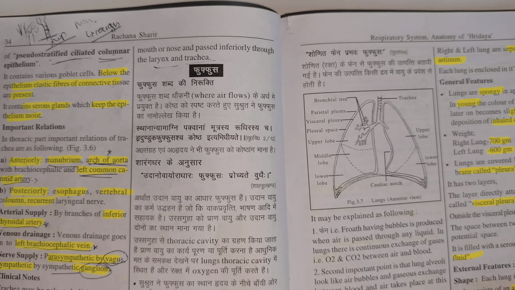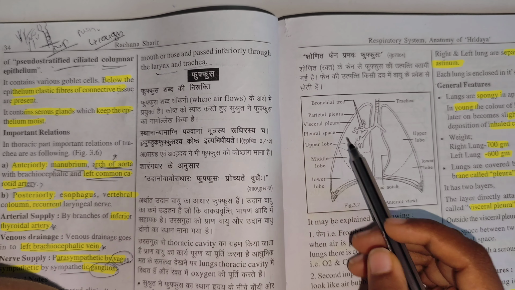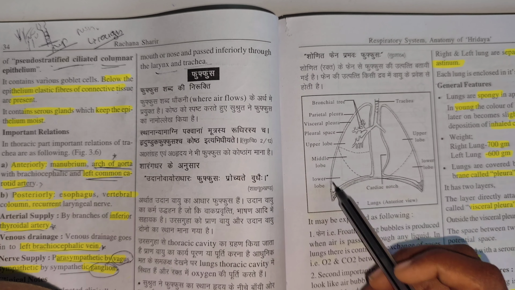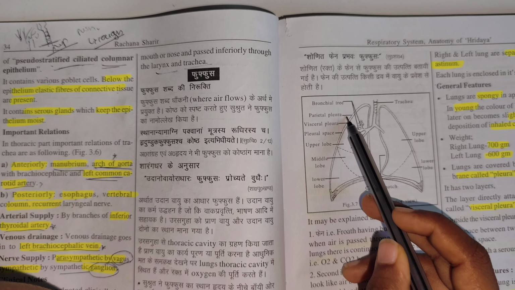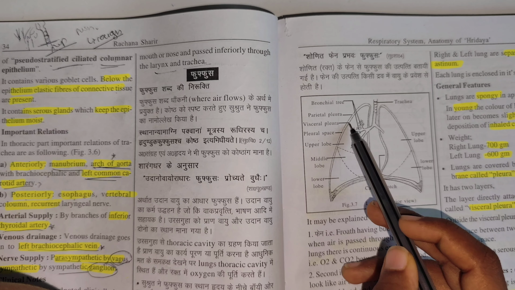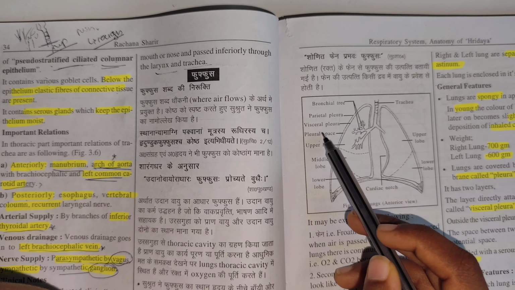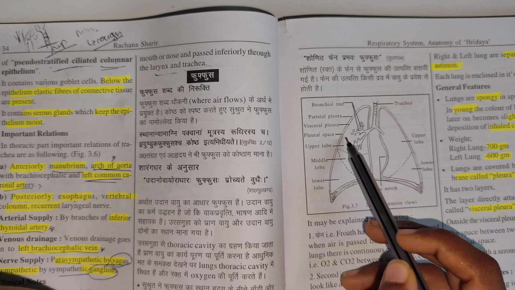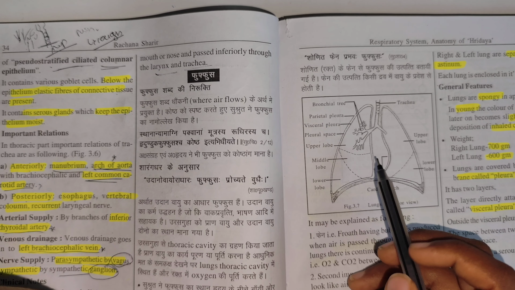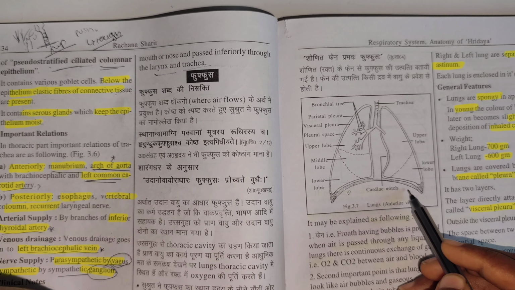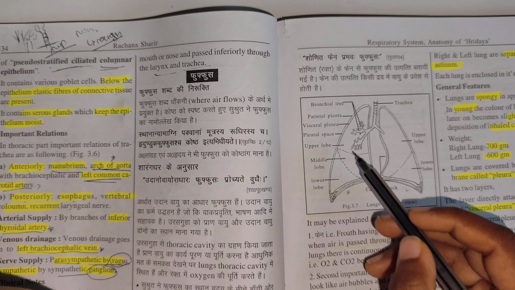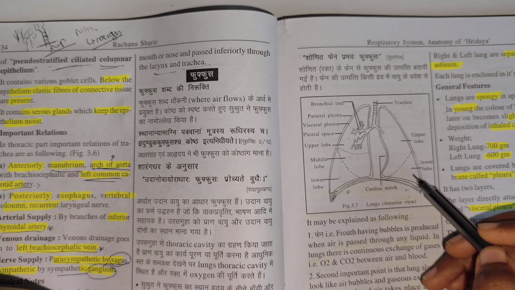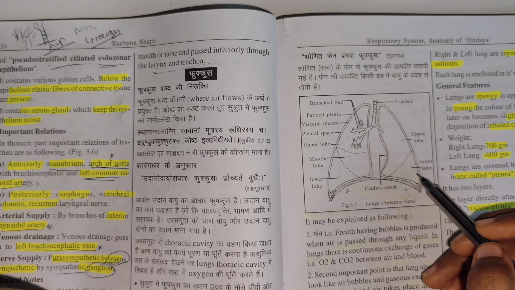Just first look at the diagram, what all you have to draw. Lungs: this is the bronchial tree, this is the trachea, and lungs are made up of two layers. The outer layer is the parietal layer, the inner layer is the visceral layer. The space in between that you can observe is known as the pleural space. Next, it has lobes. This is the right lung and this is the left lung. For the right lung you have three lobes: upper lobe, middle lobe and lower lobe. For the left lung you have only two lobes: upper lobe and lower lobe.